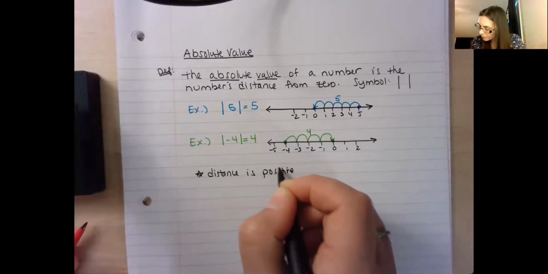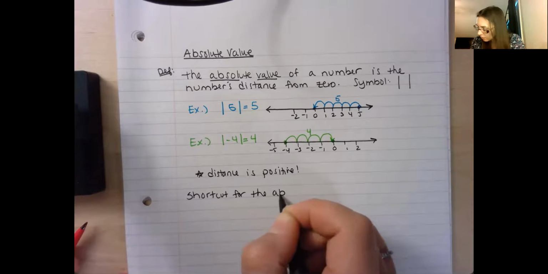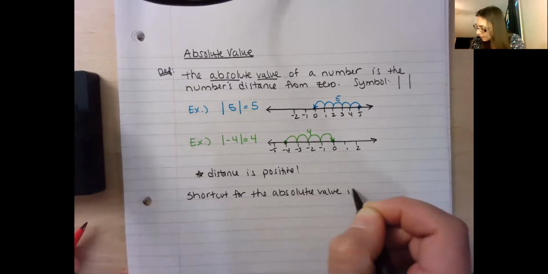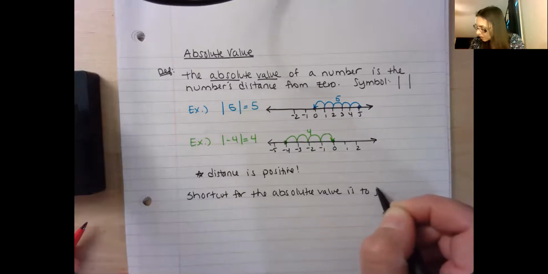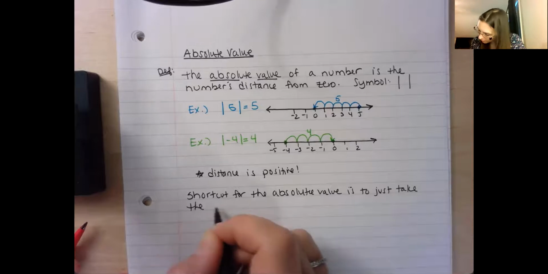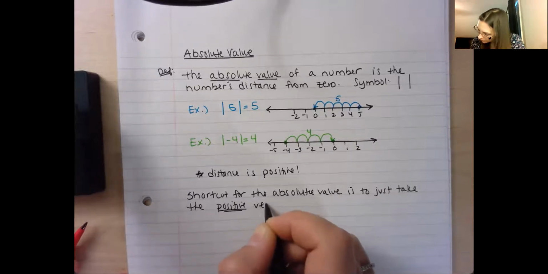Okay. So your shortcut for the absolute value is to just take the positive version.